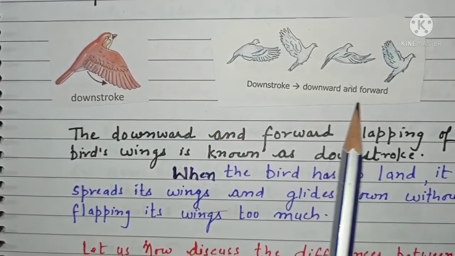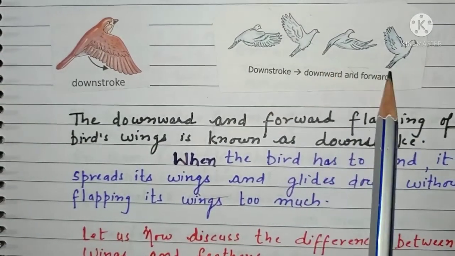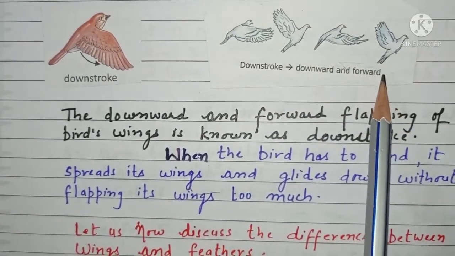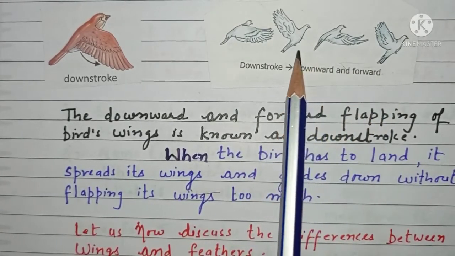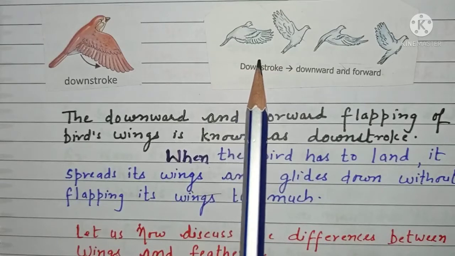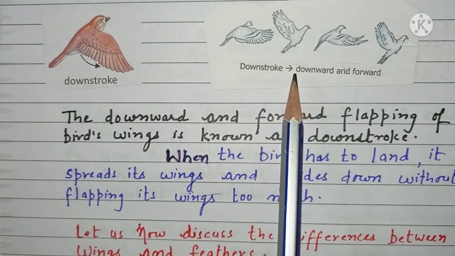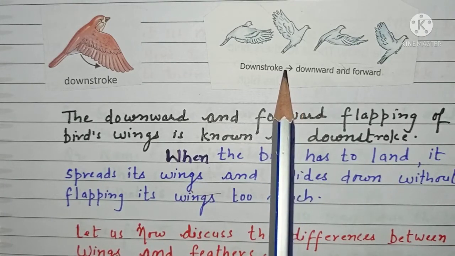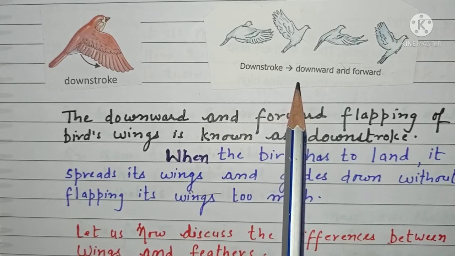The downstroke is the downward and forward flapping. And when the bird has to land, it spreads its wings and glides down without flapping its wings too much. So this was regarding the two movements of birds which make them fly, that is upstroke and the downstroke.